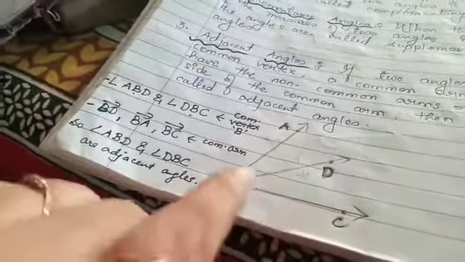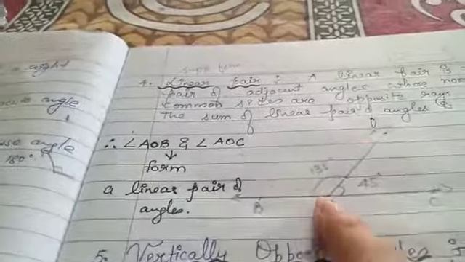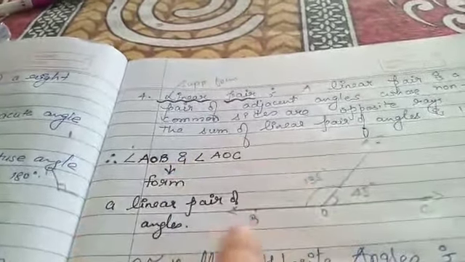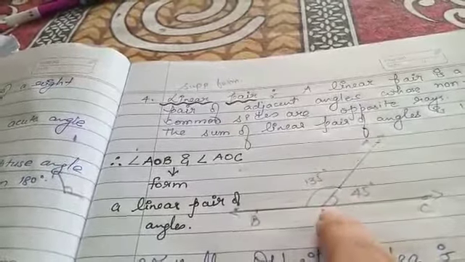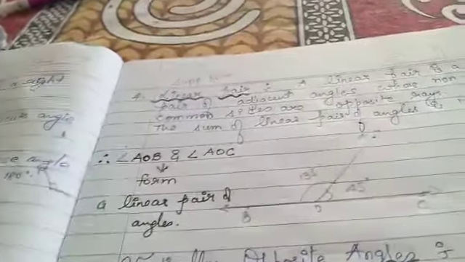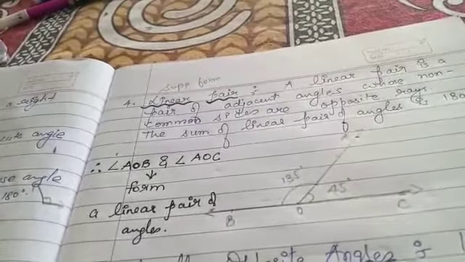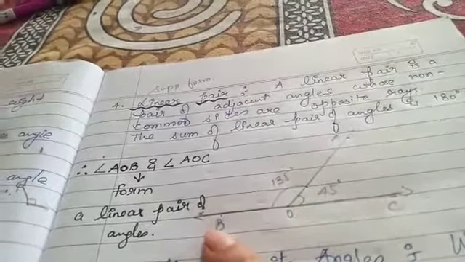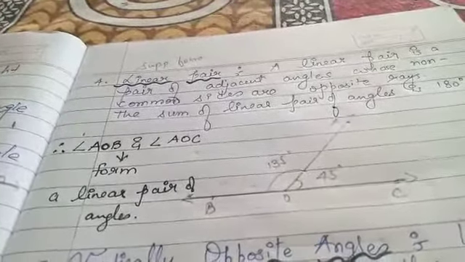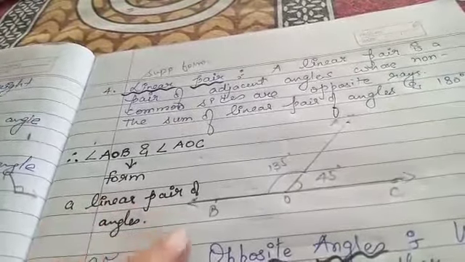If I extend this one here, then a straight line will form. So see, a straight line forms here. These two are the same, but this third one we have made straight. So what happened? 180. So 135 plus 45 is what? 180. So it is like supplementary angles only. So a linear pair is a pair of adjacent angles whose non-common sides are opposite rays. Opposite rays means one ray this way, one ray the other way. The sum of a linear pair of angles is 180. Therefore, in the figure, see, AOB and AOC form a linear pair of angles.